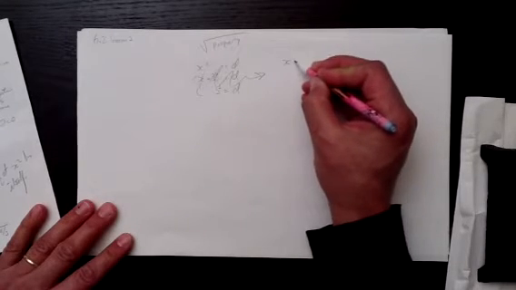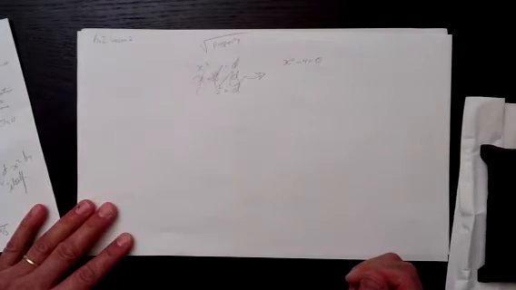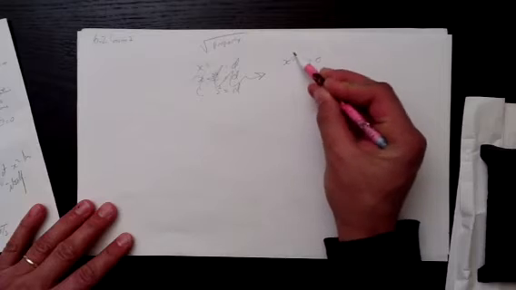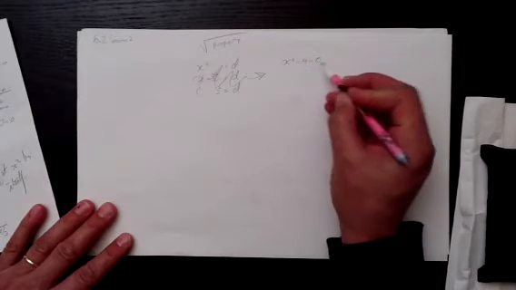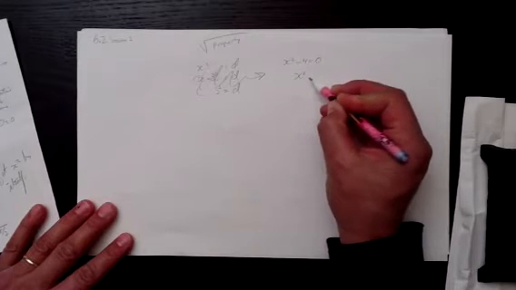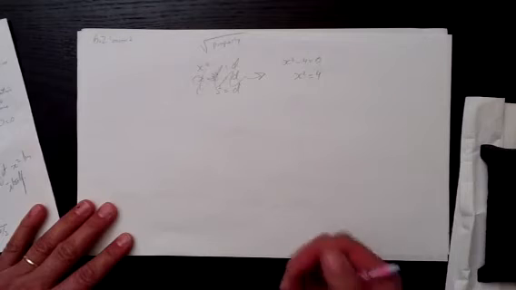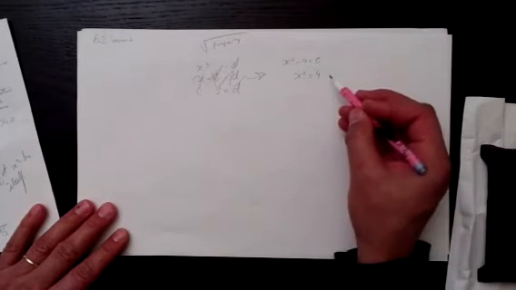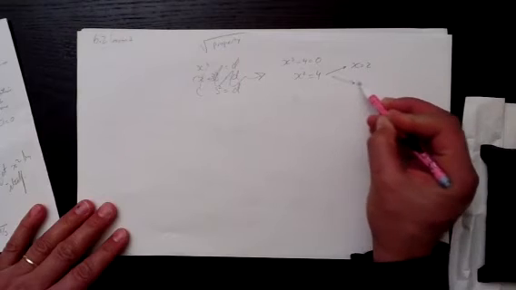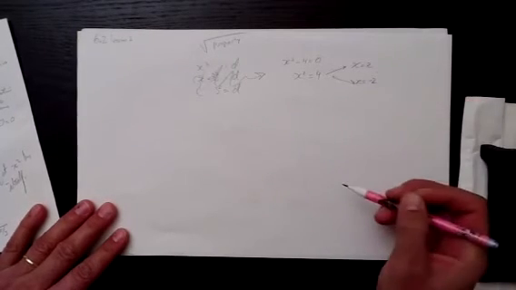Here's an example. X squared minus 4 equals 0. Use the square root property. Well, what we have to do is get x squared by itself. That's job number 1. How do we do that? We move the 4 over by adding 4 to both sides, so x squared equals 4. And because 4 is a positive number, we know there are going to be two roots. X equals 2 and x equals minus 2, both of which squared equals 4.